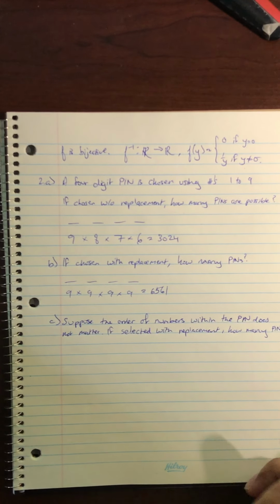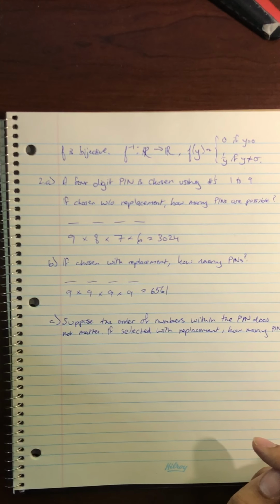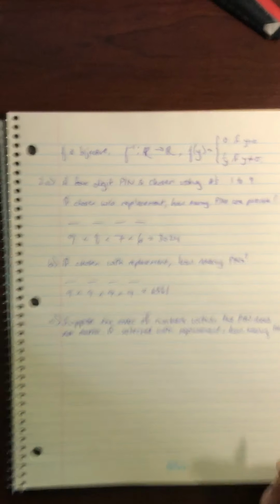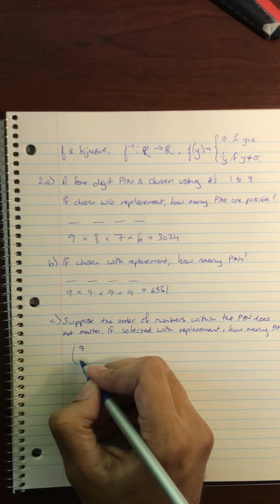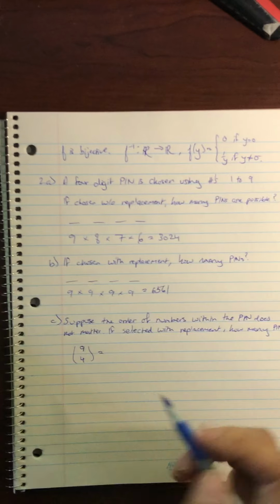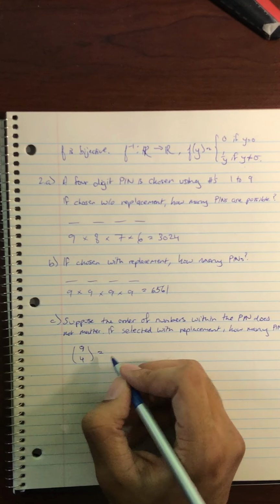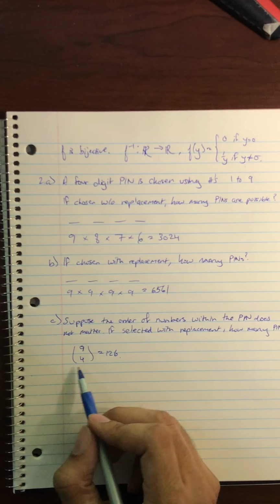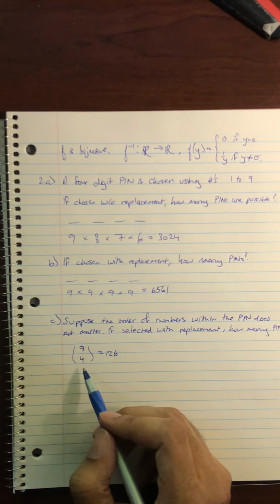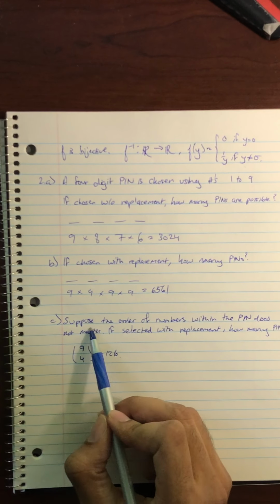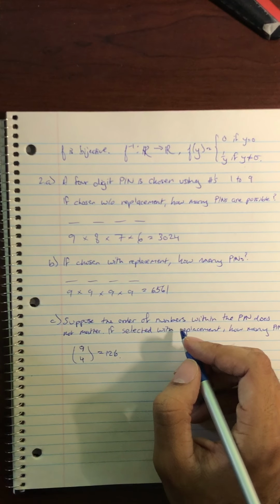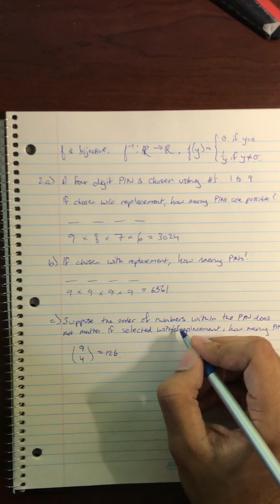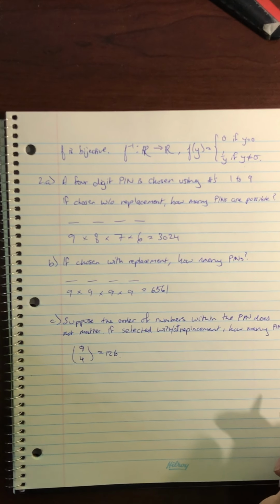Well, we're saying that the order doesn't matter, and we're selecting without replacement. Well, this is just, by definition, going to be 9 options, and then we have to choose 4. This is what it'll be, and this turns out to be 126. If you don't know where this is from, I believe in one of your lecture notes, this is derived. This is what we use when the order of the selections does not matter, and we're selecting without replacement.